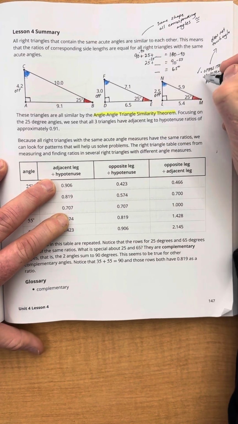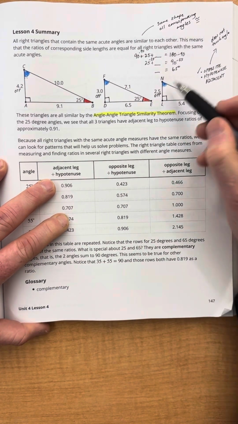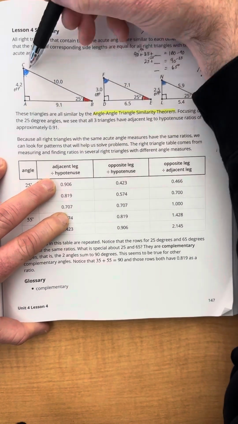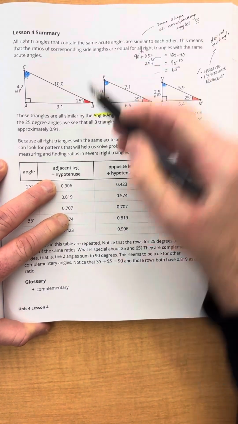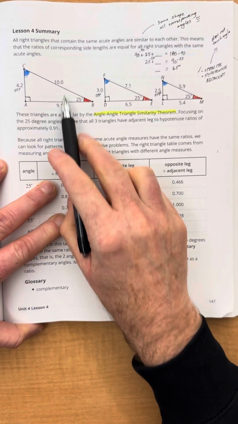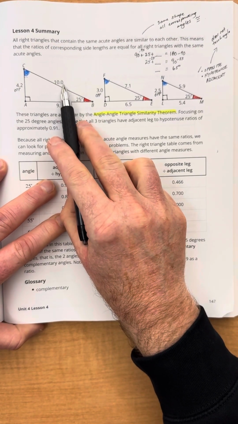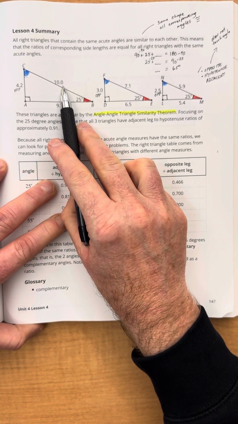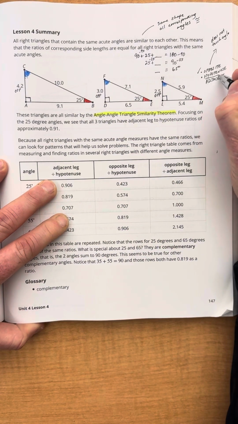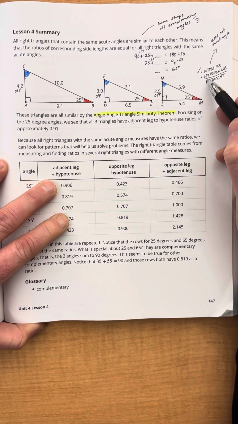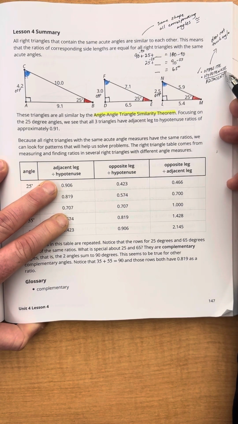Okay, hypotenuse is really, really easy. It's the longest leg. So 4.2, 9.1, 10.0. 10.0 is the longest. That's the hypotenuse. It sounds exactly how it's spelled. Hypotenuse.